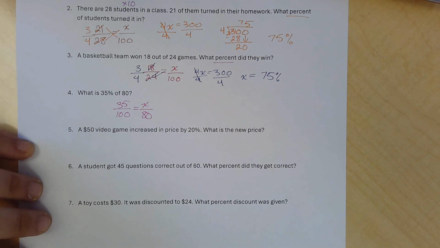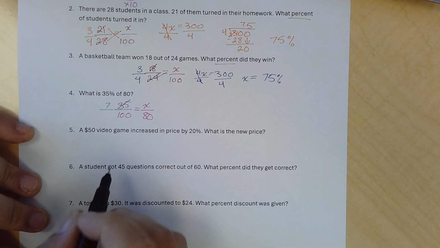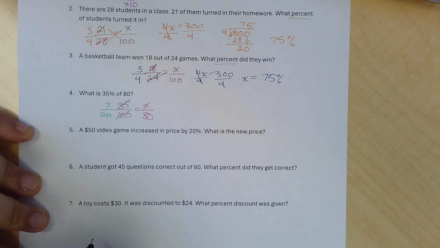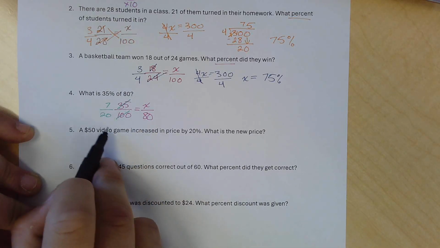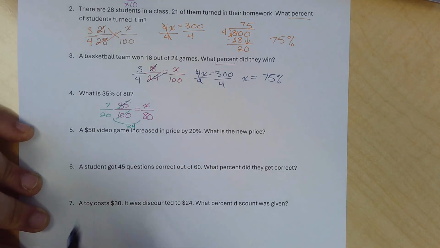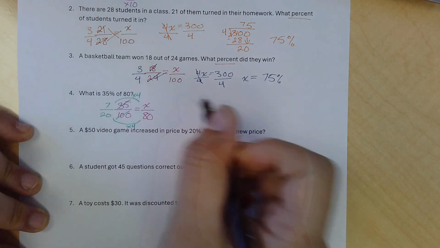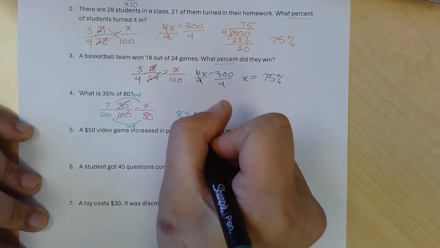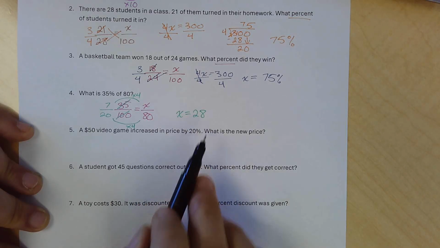35 and 100 share a common factor of 5. And I know 5 goes into 35 7 times, and 5 goes into 100 20 times. So I can actually see a relationship here between my 20 and my 80, and that relationship would be times 4. So if I multiply my 7 times 4, my x should equal 28. So what is 35% of 80? Our answer here is that it's 28.